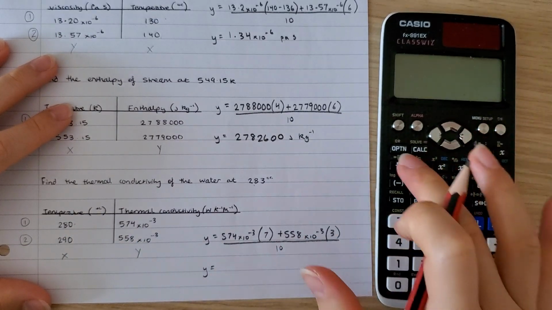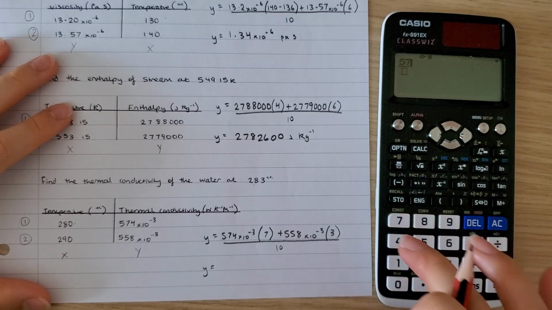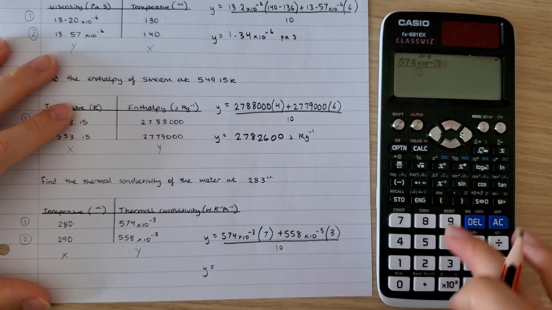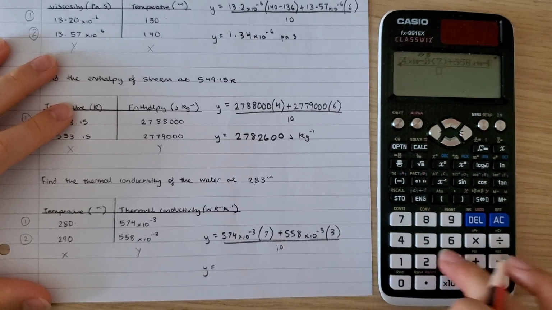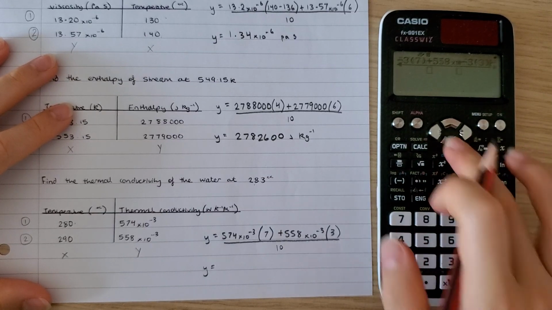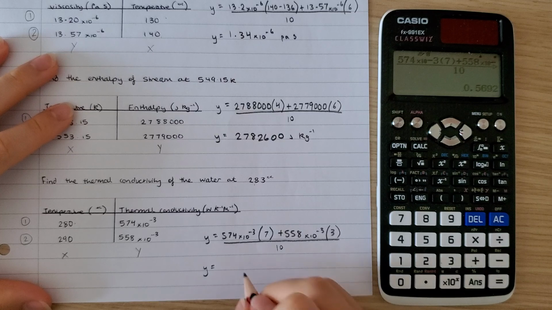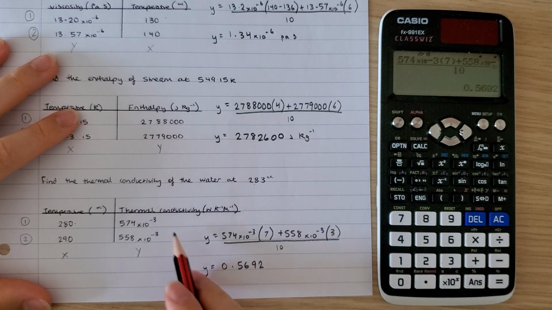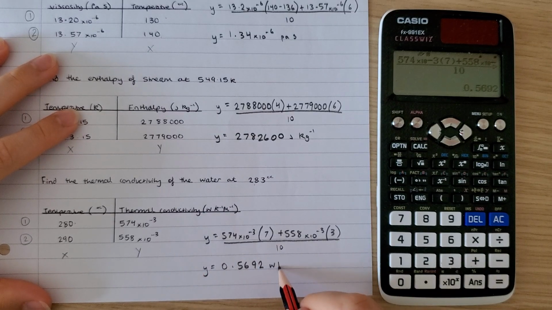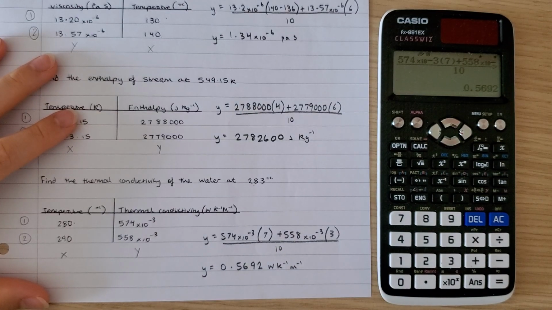Plugging this all in, we get 574 times 10 to the negative 3, multiplied by 7, plus 558 times 10 to the negative 3, multiplied by 3, and that's all over 10. So we get 0.5692 as our thermal conductivity, and of course we can write it in standard form. And that's it.